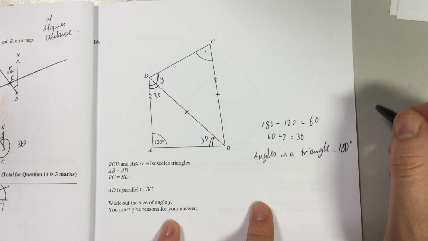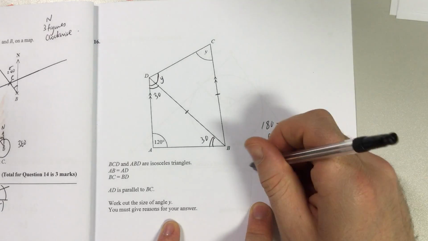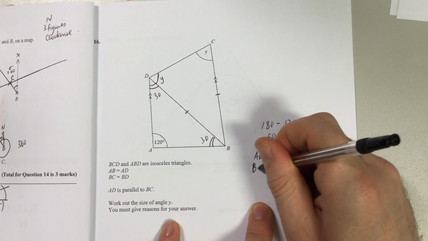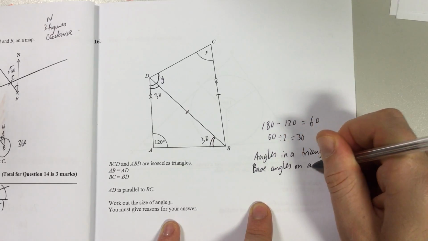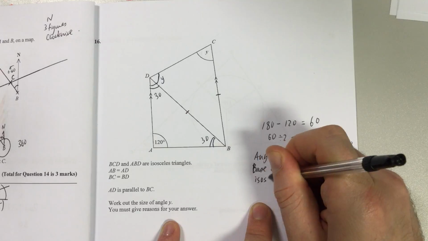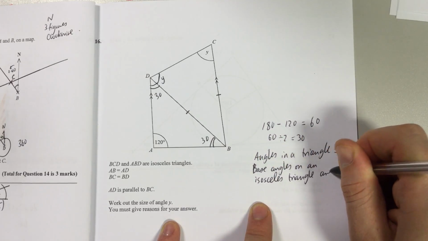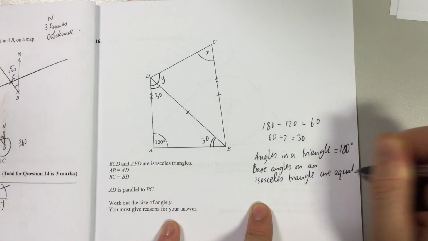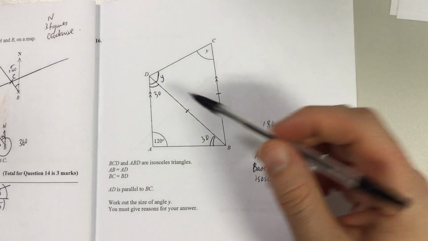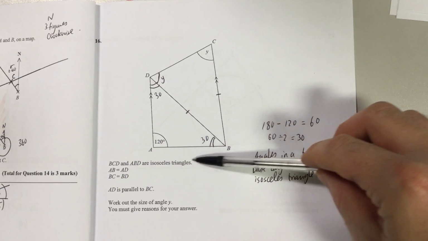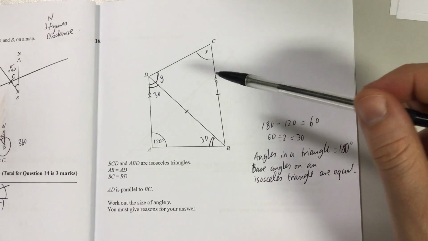And then that, so I was reading that there. I also used that base angles on an isosceles triangle are equal. Okay, so that's what I've used so far. So that's all I can get from this at the moment. I don't know anything else at the moment. So let's have a look.